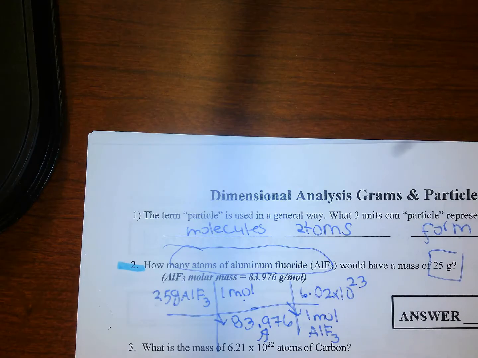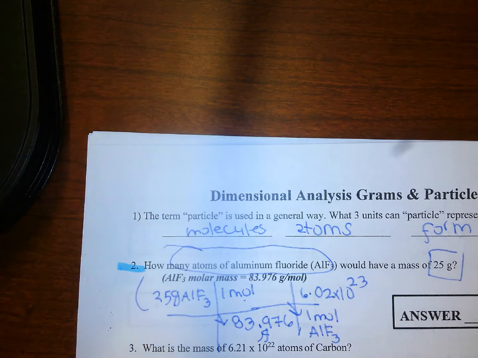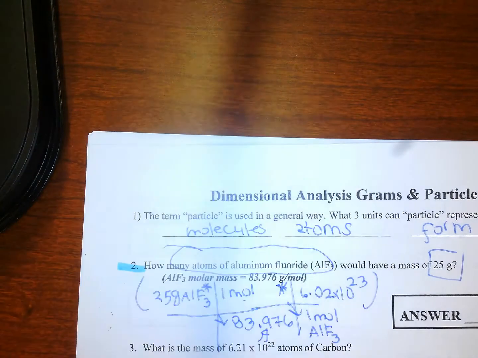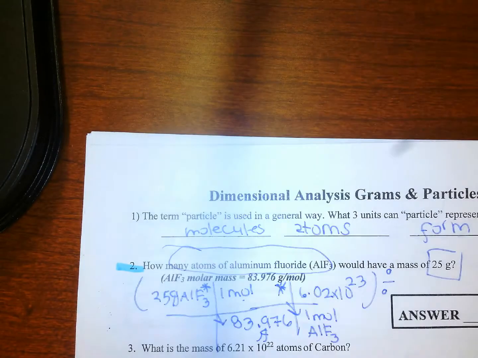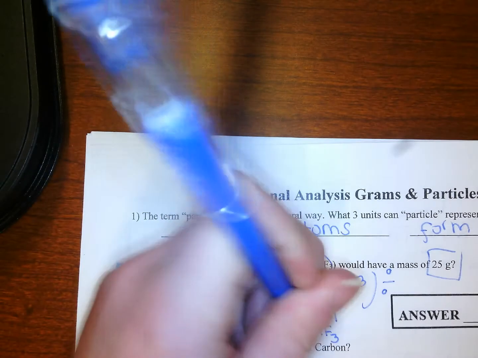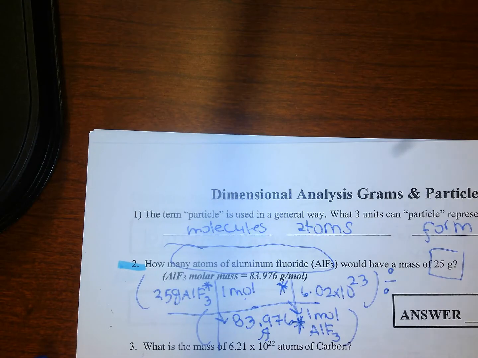So then I can multiply everything on the top. Sometimes I just draw a little parenthesis so I remember to put things in parentheses. Then I write my little multiply sign. Close my parenthesis. Then I write my little divide. Open a new parenthesis. Times everything on the bottom. Okay? So I'm going to multiply what's on top and divide it by 83.976. So plug that in your calculator.